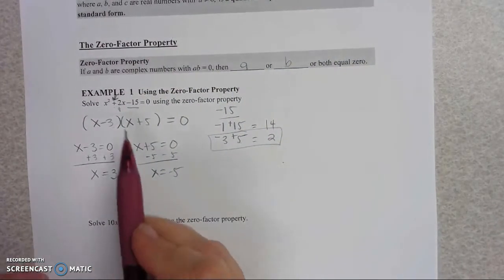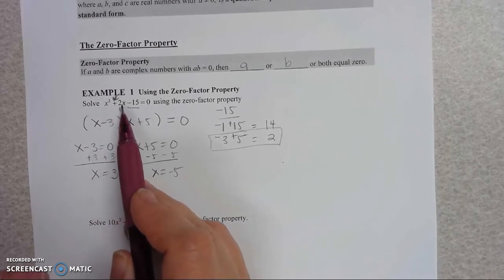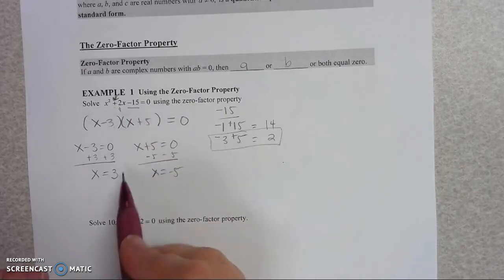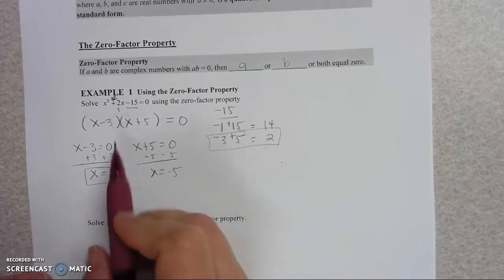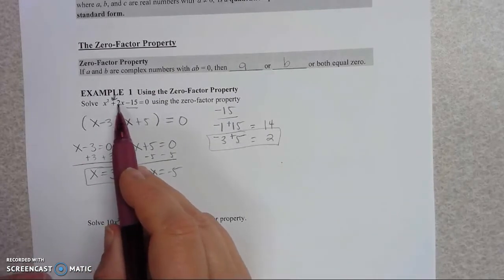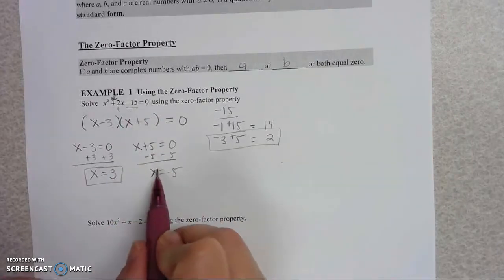Now if you take 3 and fill it back in, we get 9 plus 6 is 15, minus 15 is 0, which does equal 0. So we know this answer works. And if I fill in a negative 5, I get negative 5 squared is 25, minus 10 is 15, minus another 15 is 0, which matches the right side.